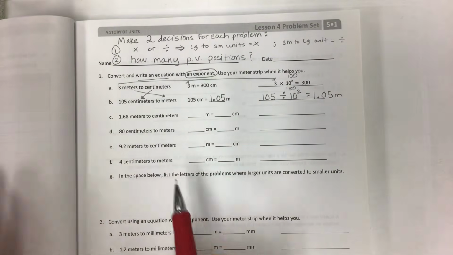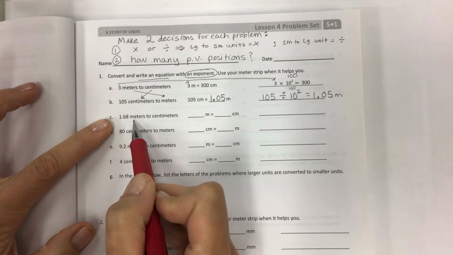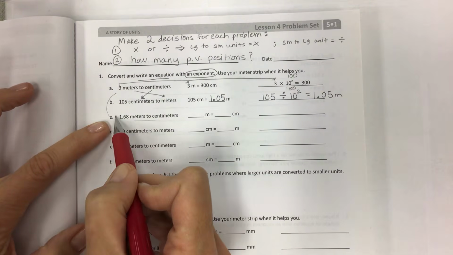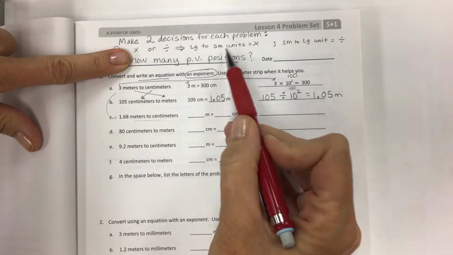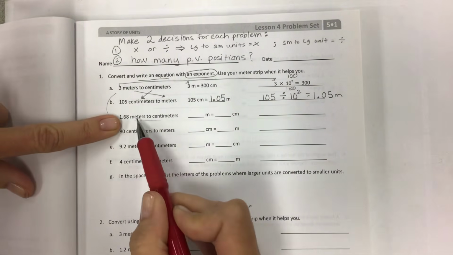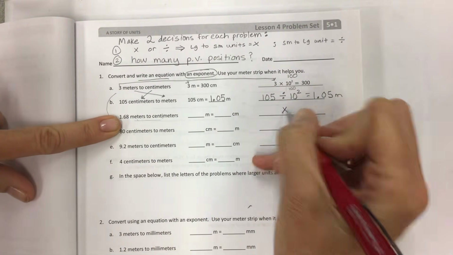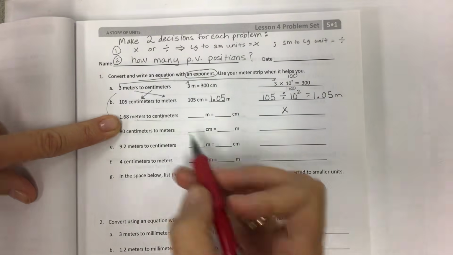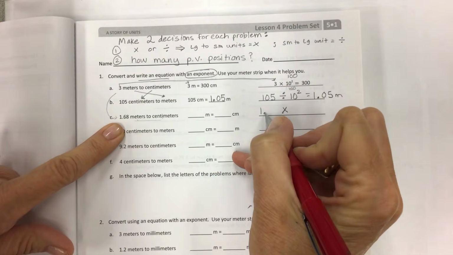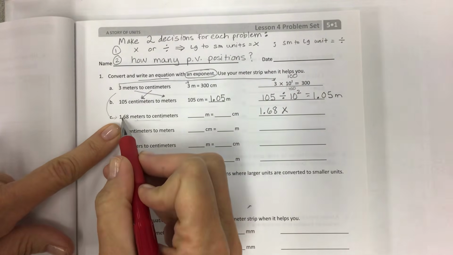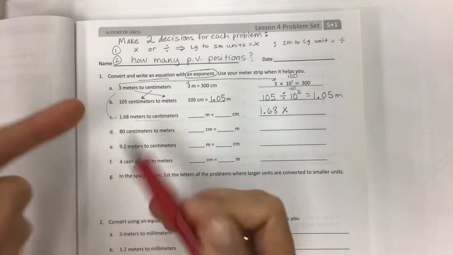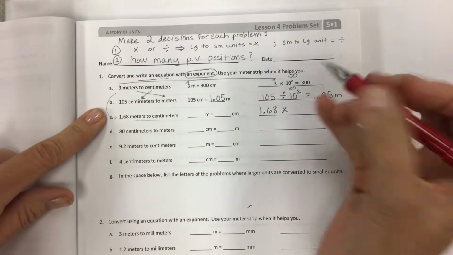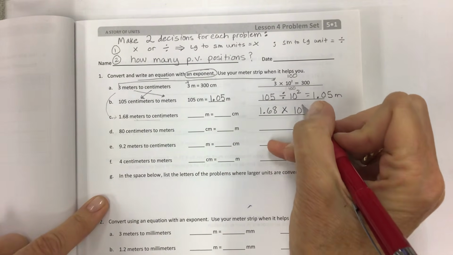So let's do another one. Now notice that this is meters to centimeters, just like A. So make your choice. Larger to smaller units? Yes, these are bigger, these are smaller. Put your multiplication sign. What are we multiplying? Copy the 1.68, okay? Then, how many positions are we shifting? Meters to centimeters, that's a hop of 2. Copy.